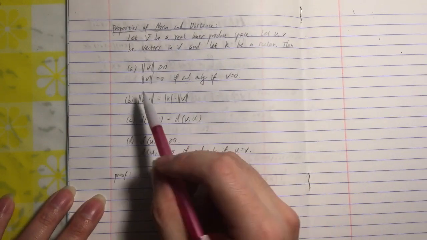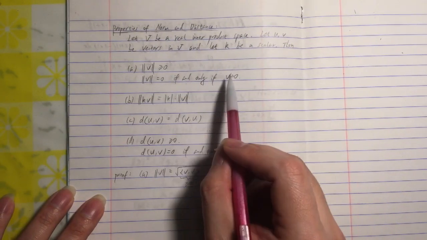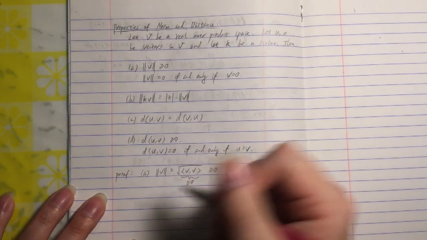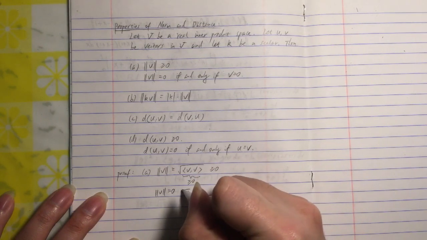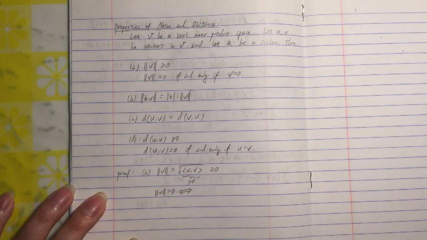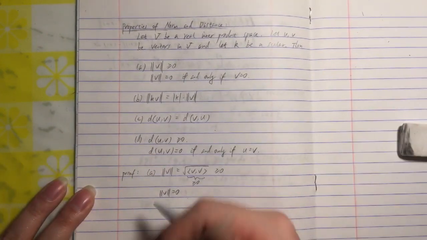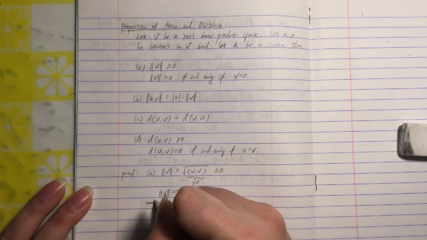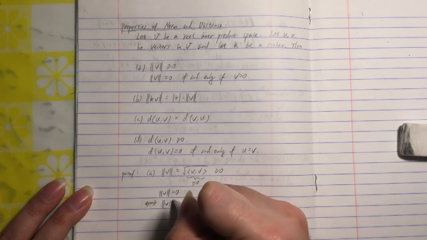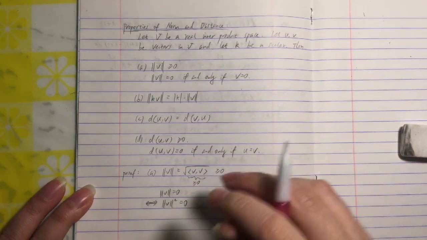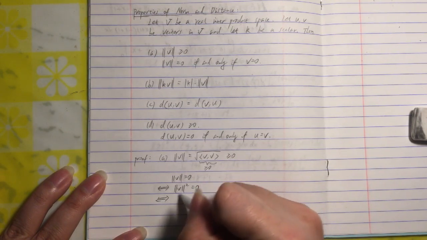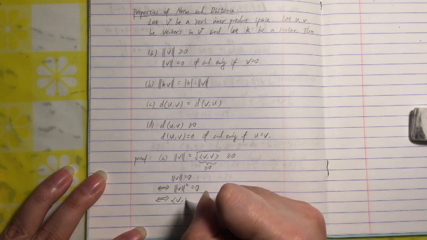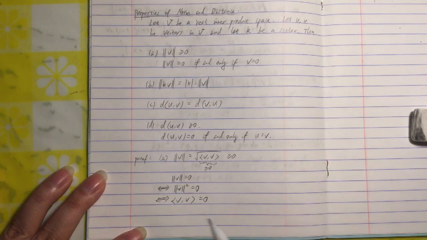Next, we try to prove that the norm of v is 0 if and only if v is 0. We know that the norm of v is 0 if and only if the norm of v squared is 0. And we know that the norm of v squared is the inner product of v comma v.